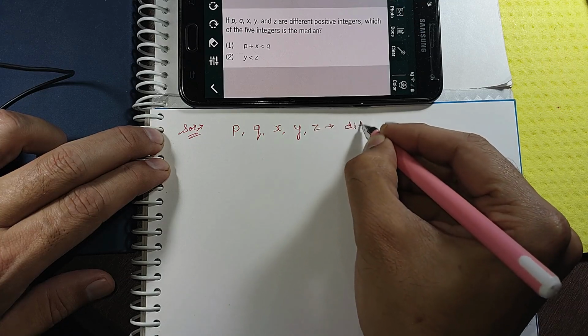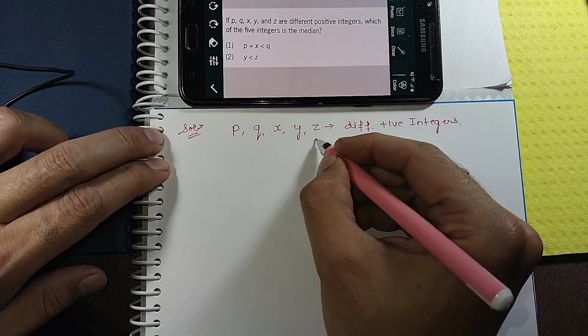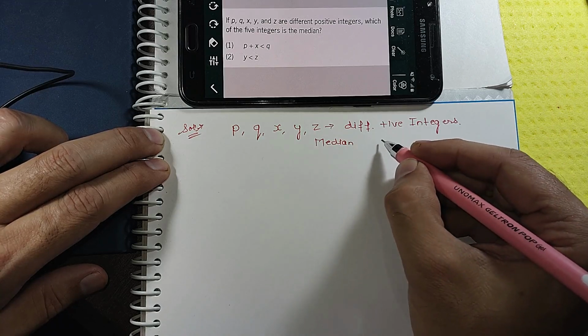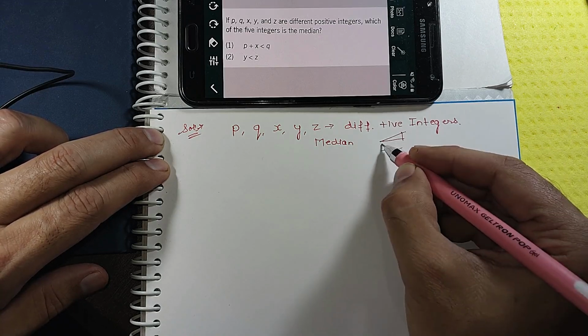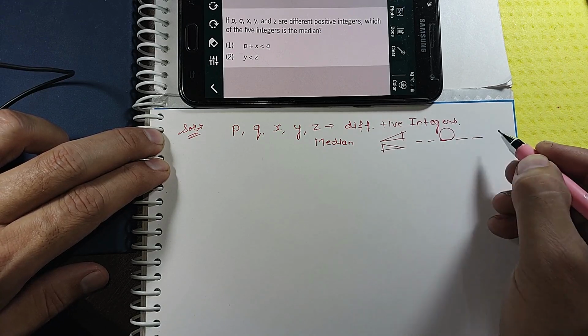So these are different positive integers. Which of the 5 integers is the median? So we need to find the median. Since there are 5 terms and all are distinct, if we arrange them in ascending or descending order, in both cases, whichever term falls in the third spot will be the median.